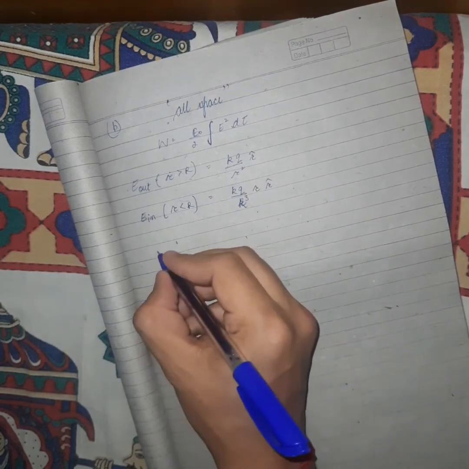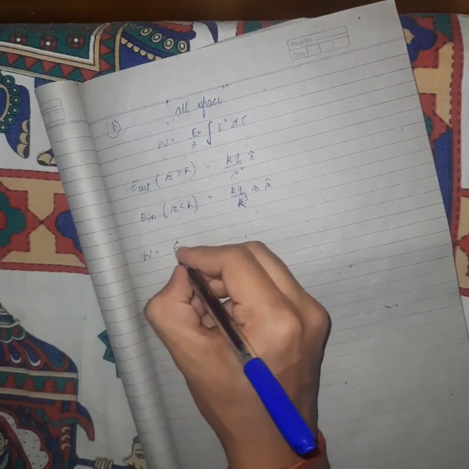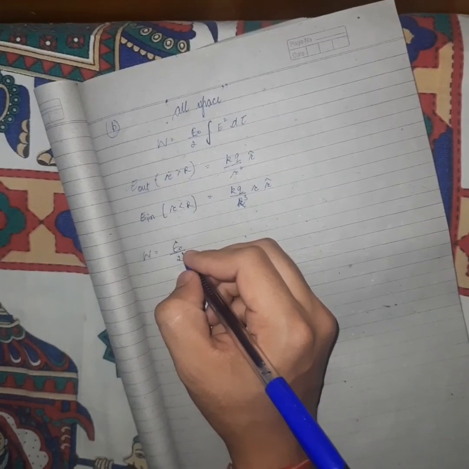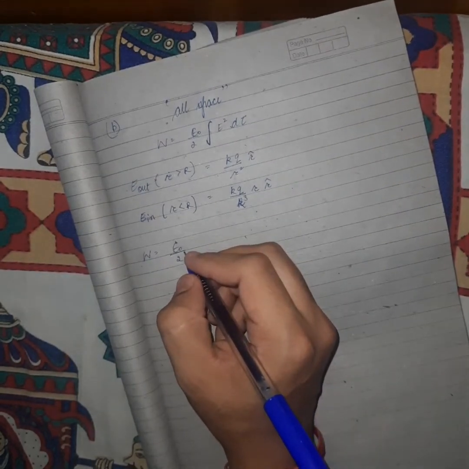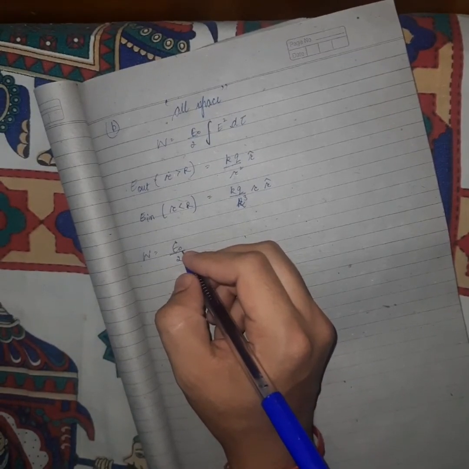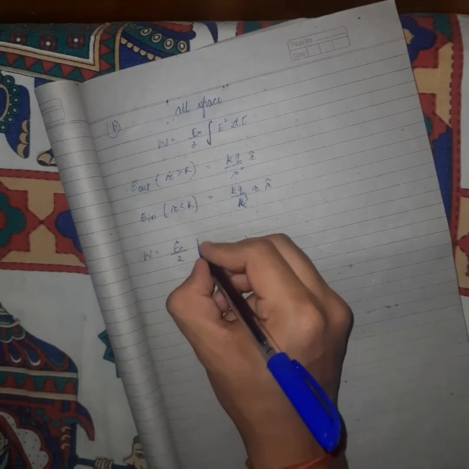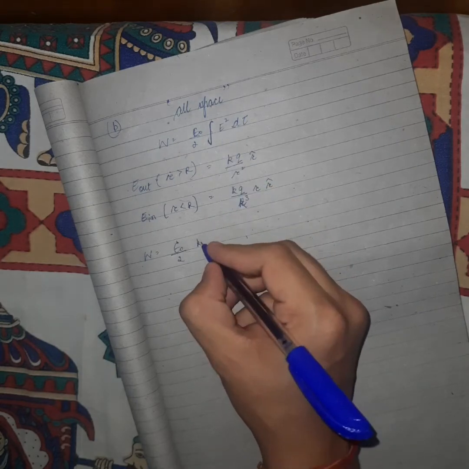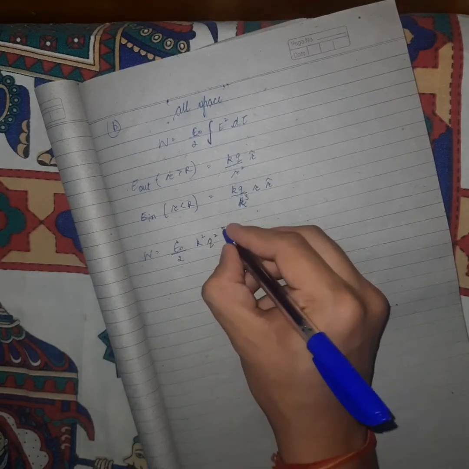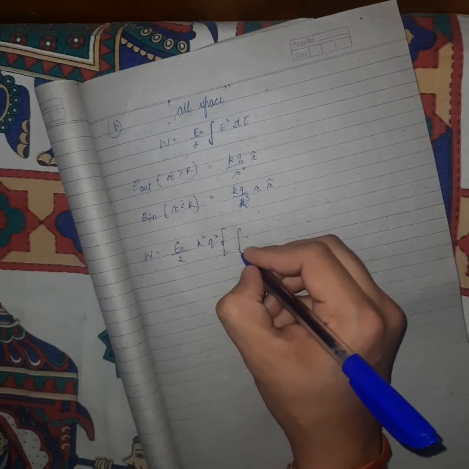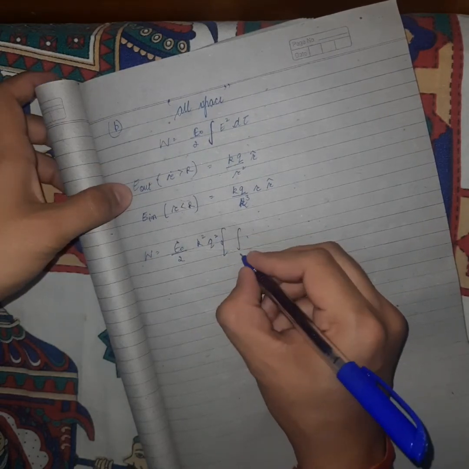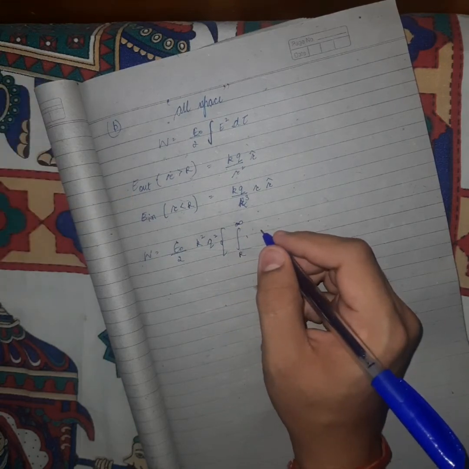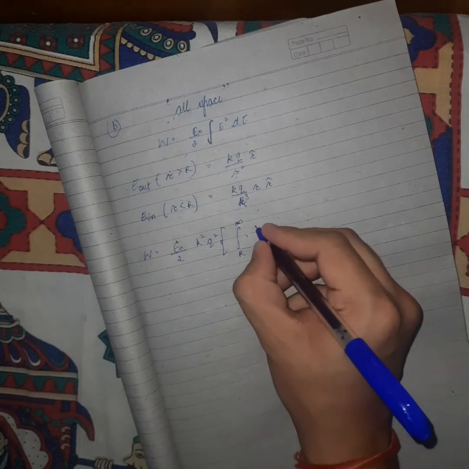Now let us put the values. We have epsilon naught by 2. As E is to the power of 2, k square Q square, integration. First of all we'll use outside, and we'll integrate from R to infinity. Outside means from the surface of the solid sphere to infinity.